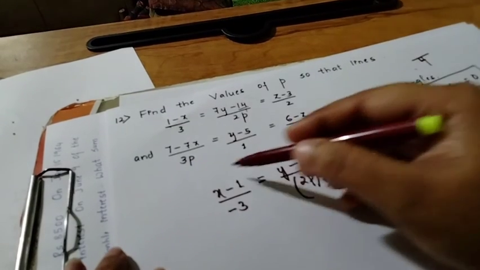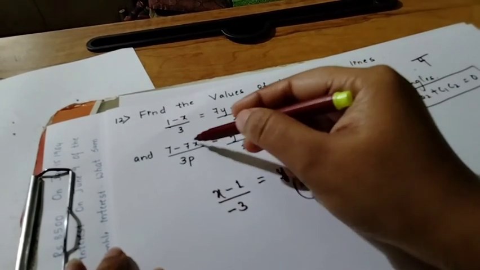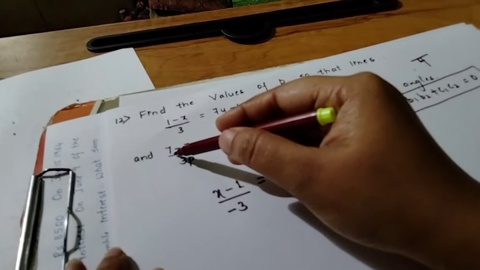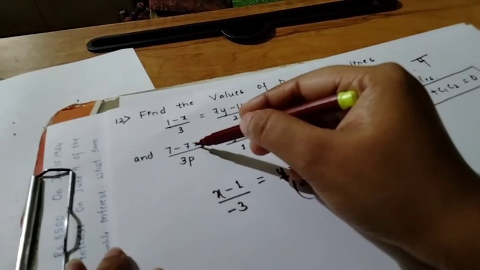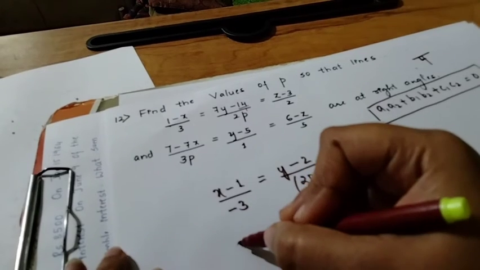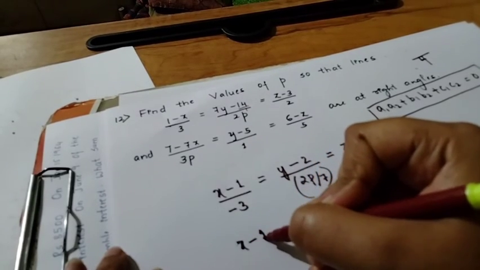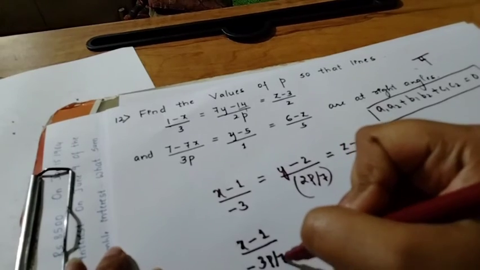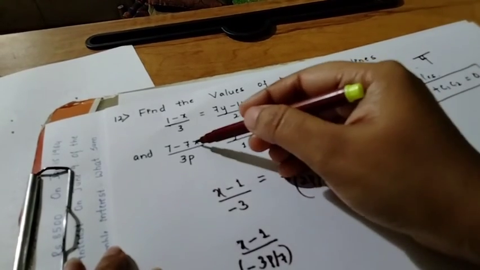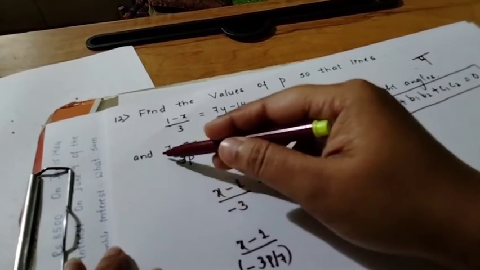First, we have to take the standard form. This one, I also divide by 7 now. 7 by 7 is 1. Instead of 1 minus x, I write x minus 1. So x minus 1 divided by minus 3p by 7, because taking the minus sign common, I divide by minus 7.